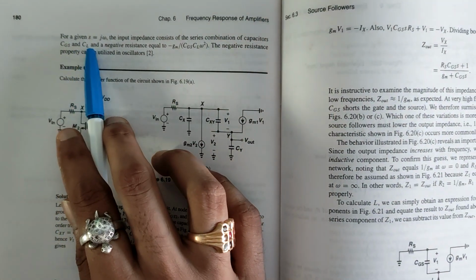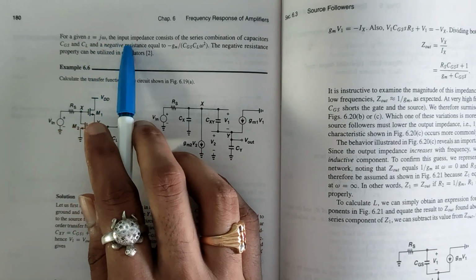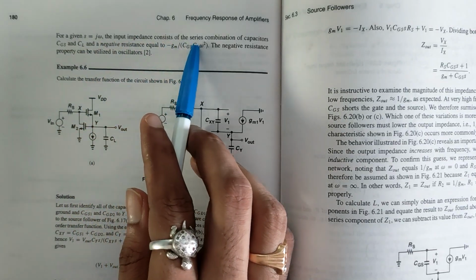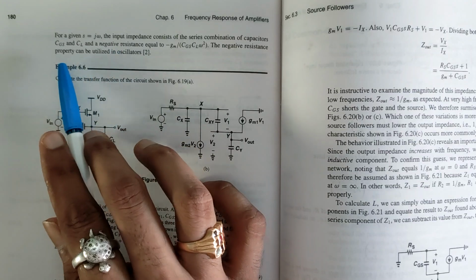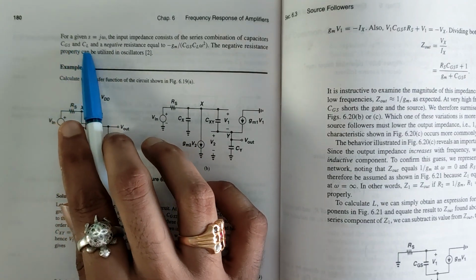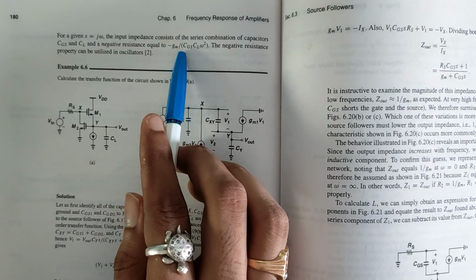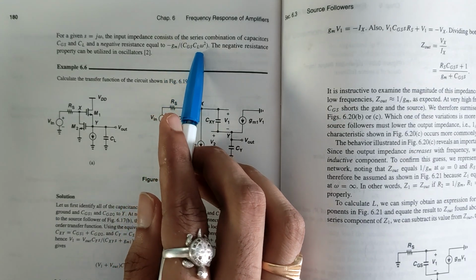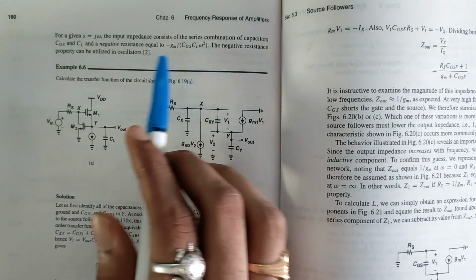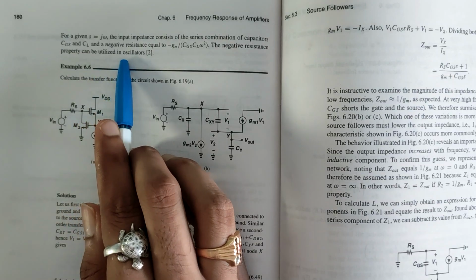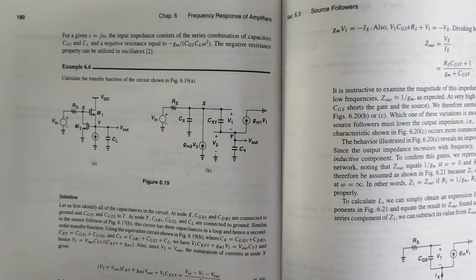For a given S equal to j omega, the input impedance consists of the series combination of capacitors CGS and CL and a negative resistance equal to minus gm CGS by CL CGS omega squared. The negative resistance property can be utilized in oscillators.